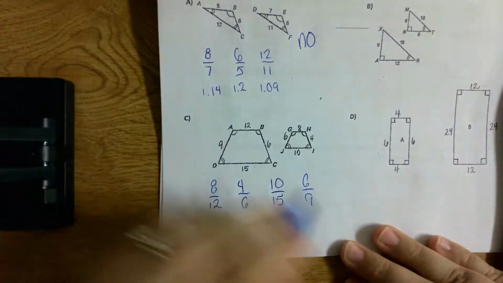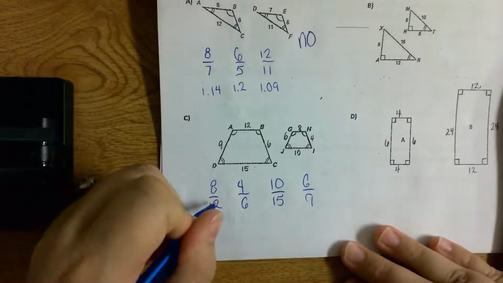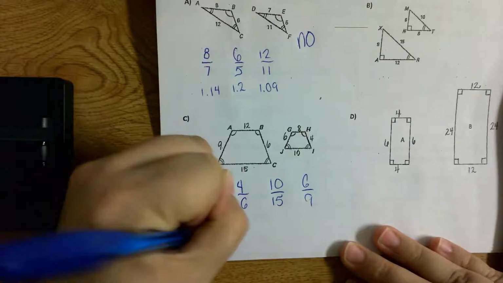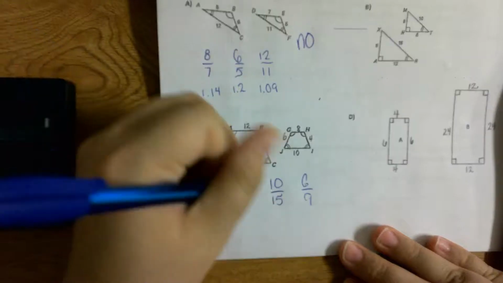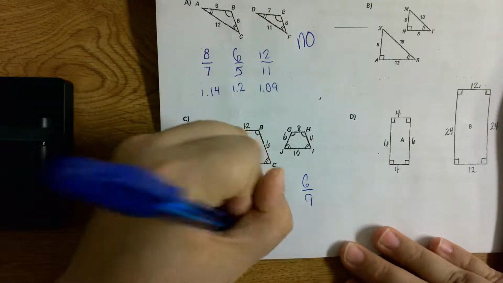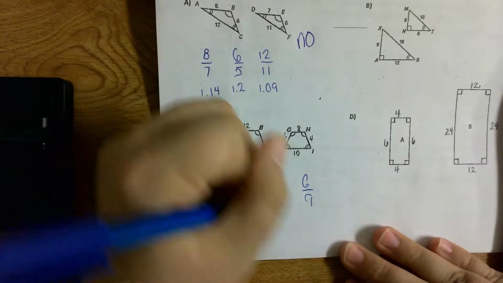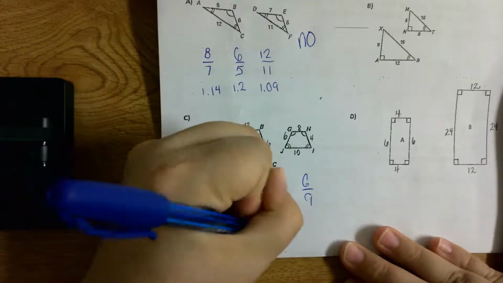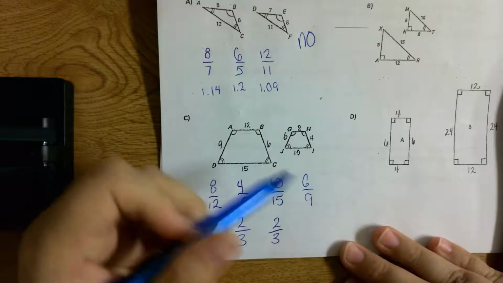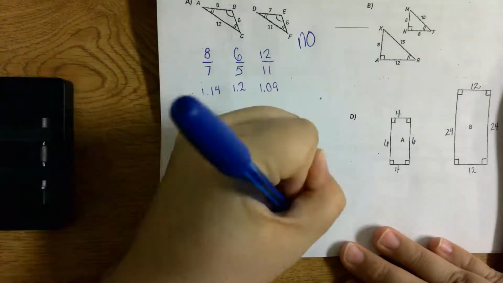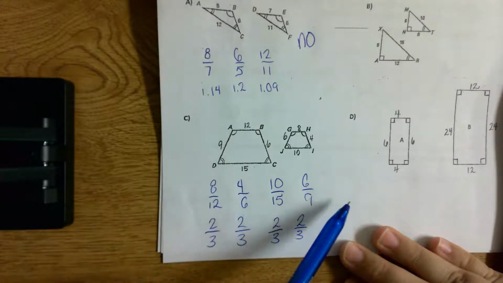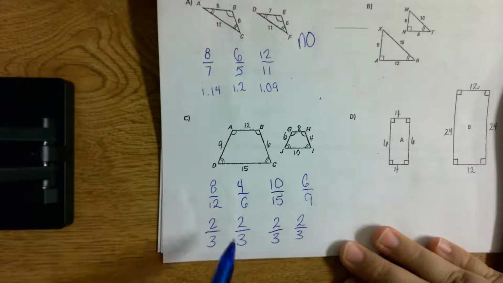So if I'm looking at these, I can divide both 8 and 12 by 4. 8 divided by 4 is 2. 12 divided by 4 is 3. So 2 to 3. 10 to 15, divide by 5, 2 to 3. And 6 to 9, I can divide both by 3 to get 2 to 3. So when I simplified all of my ratios, all of my fractions, I came out with 2/3, 2/3, 2/3, 2/3.